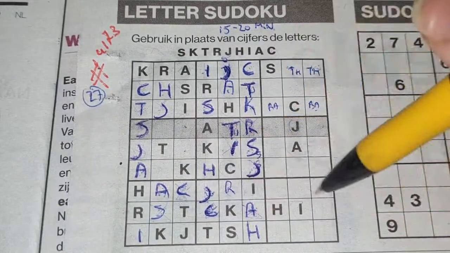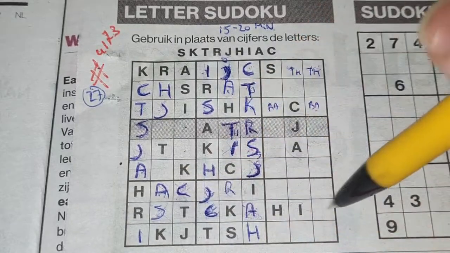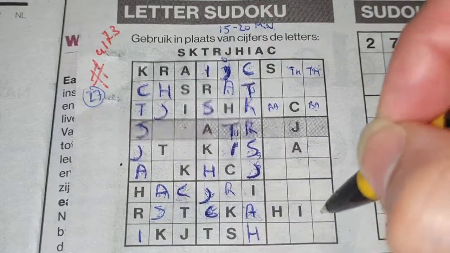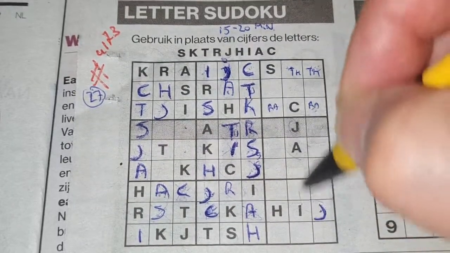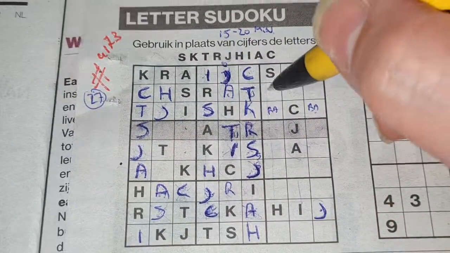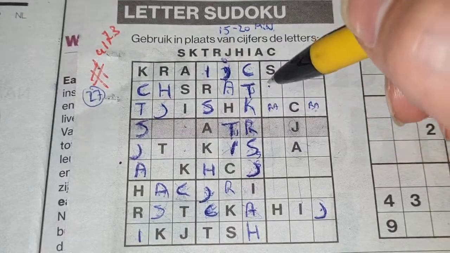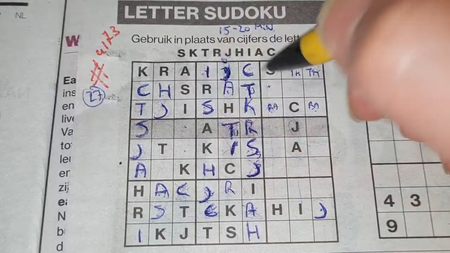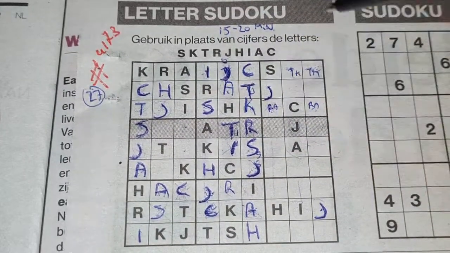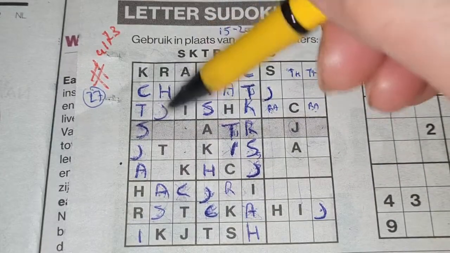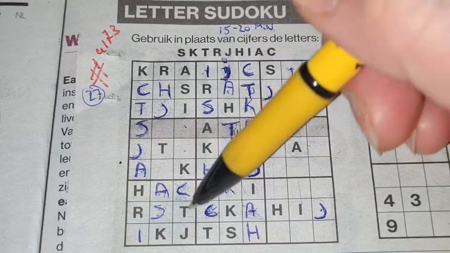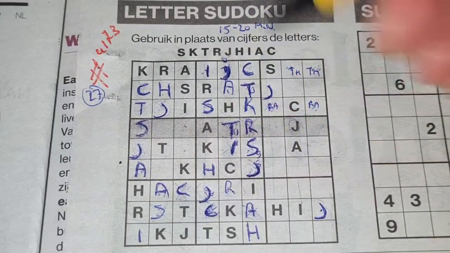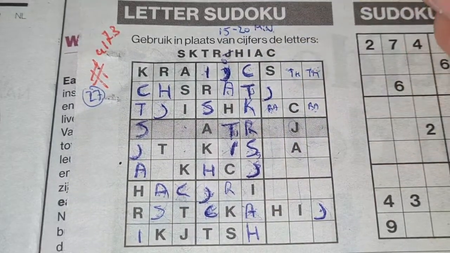Alright, J in this row, J in the last row, so the row between, the only place left for the J should be there. J in the last column, J in the column next, so in that column, only 2 places left for the J should be here or there. We see there J, no J there, J should be here. And all the J's are used, I can see. Letter number 1, letter J.